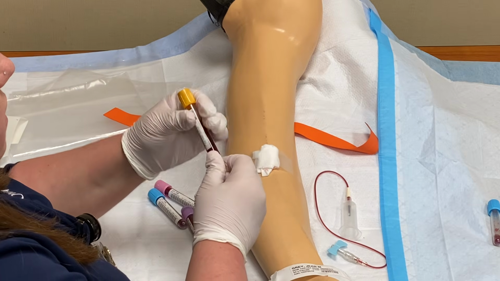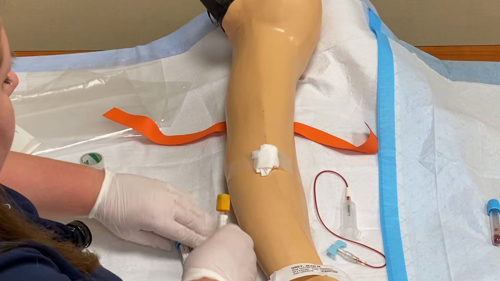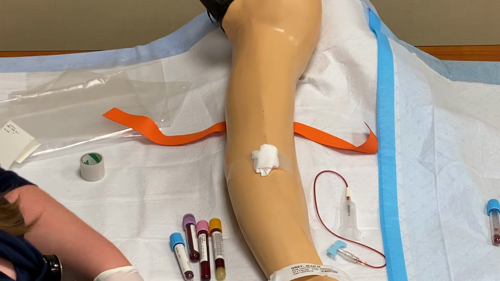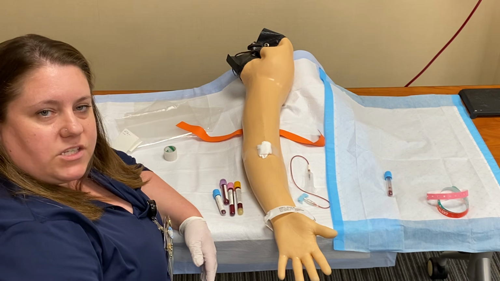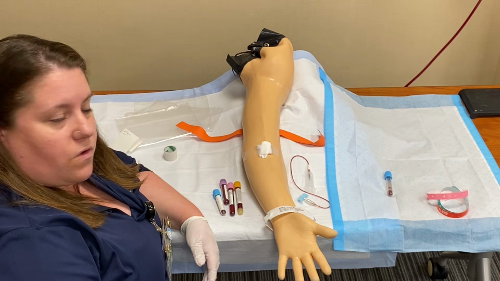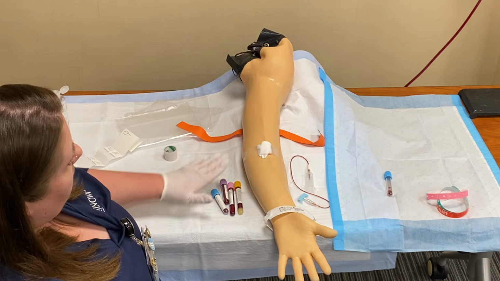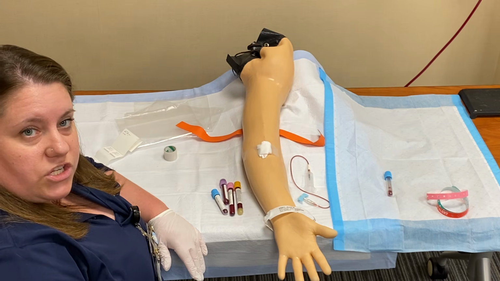Now, different units have different practices regarding blood specimens. So if your unit wants a nurse to check off your specimens before you send them, that's fine. Like I said, different units do different things, so you might see something on your unit. At this point, I have collected my sample, and now I need to clean up my patient's room.